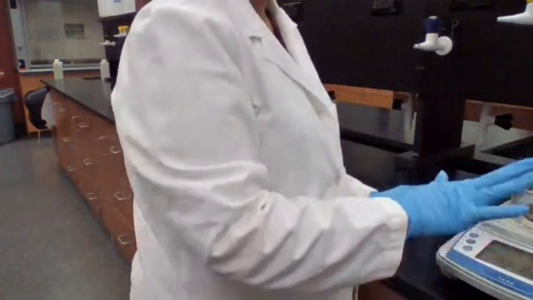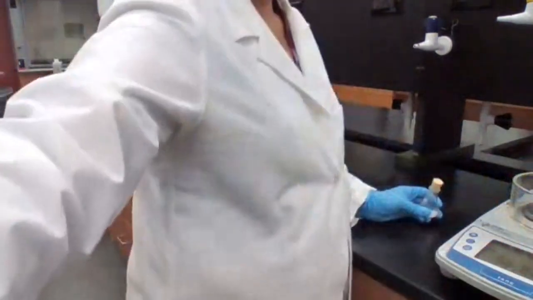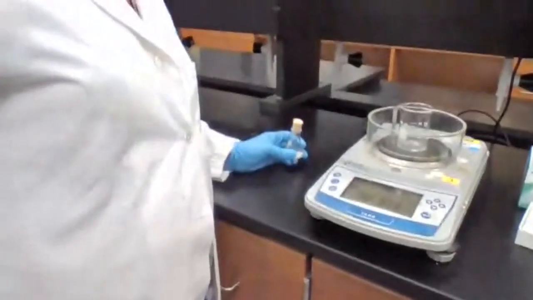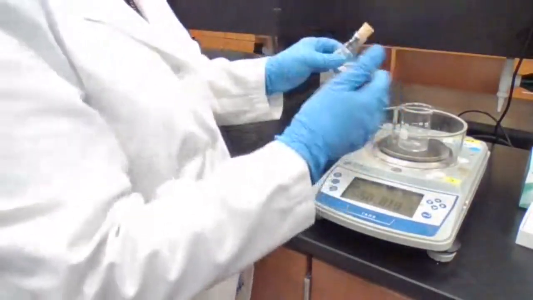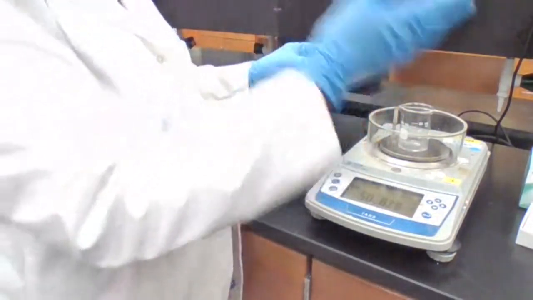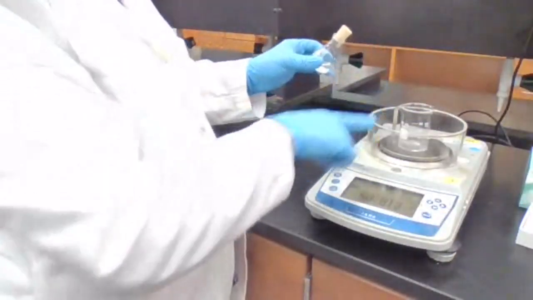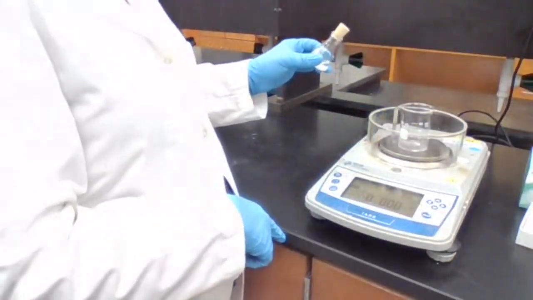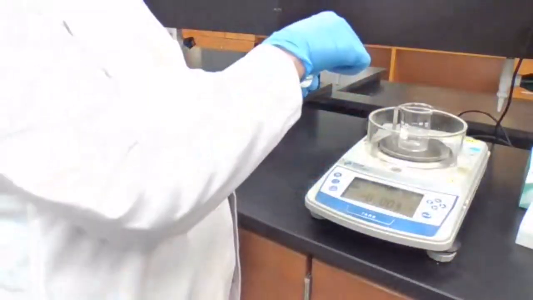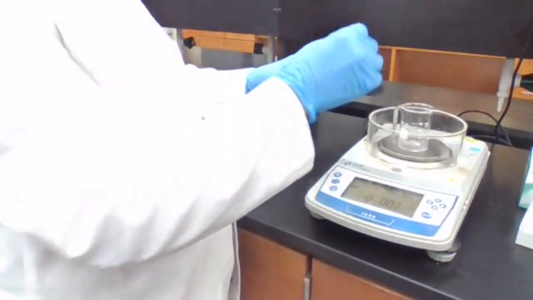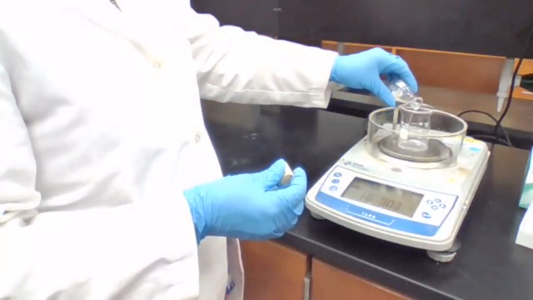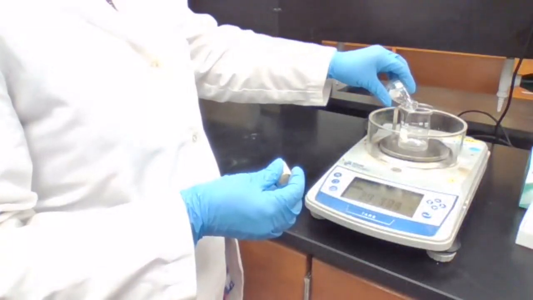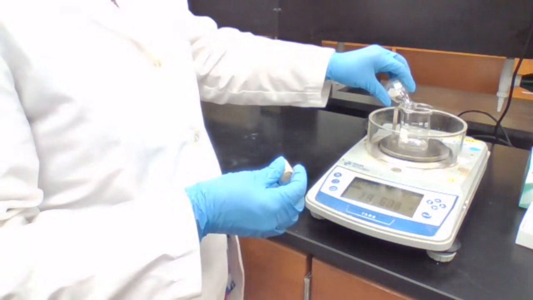I don't want any splashes. Because this is just one step, I already have my compound. I don't have to dry it. I don't have to take it back and bring it back. I can just tare this. This way I get one number for the mass of the product. Then I transfer the liquid portion without any solid getting in there. No solid should go into the beaker.